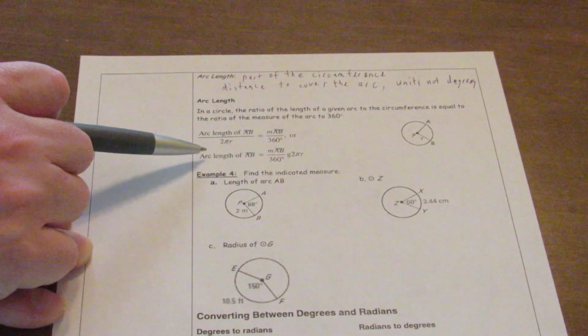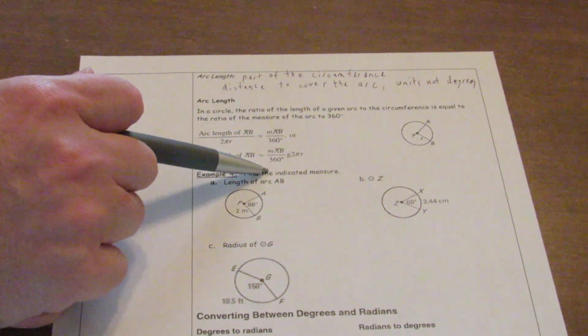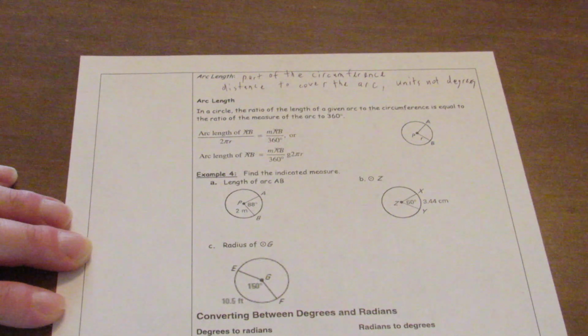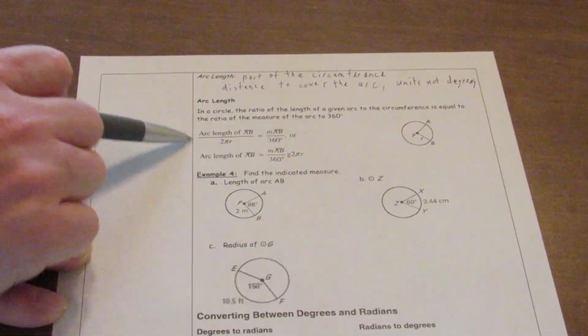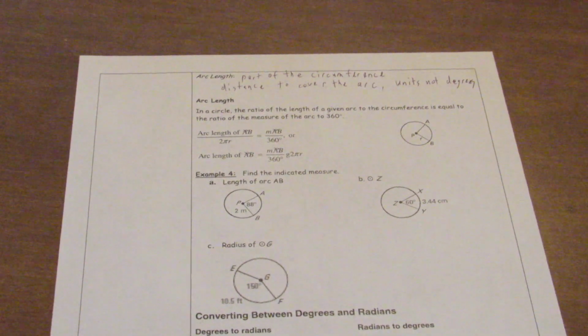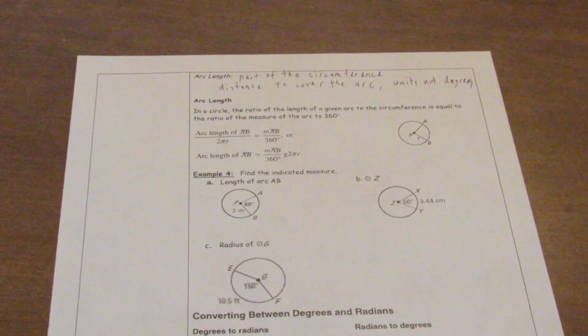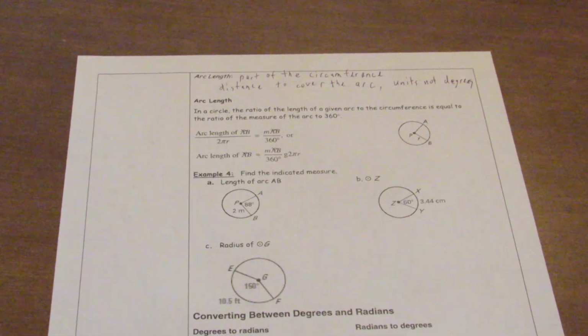You can also do this as a formula. You can say arc length is equal to the measure of AB over 360 times 2 pi r. What I'm going to be doing here is I'm going to be using this. The advantage is I'm always keeping things in the same space, and then I'm just cross multiplying. So where my variable is not as much of a problem.